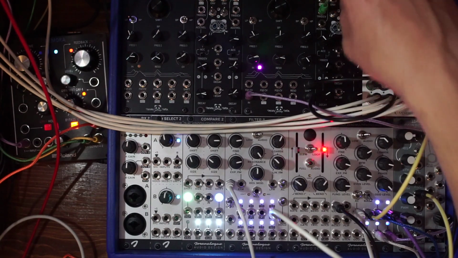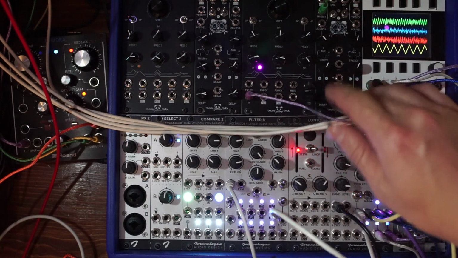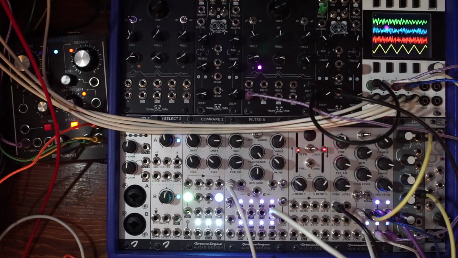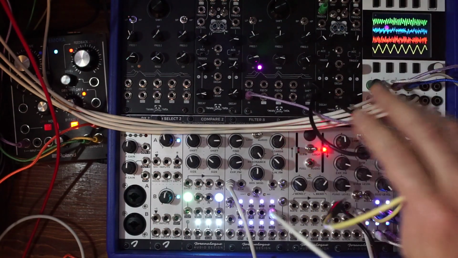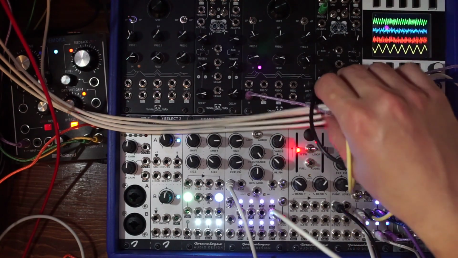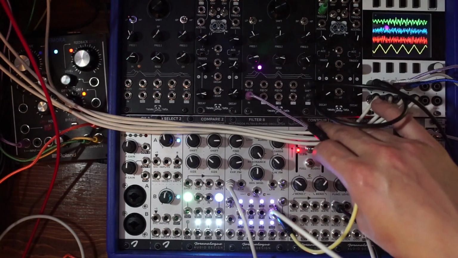And finally, let's give it an envelope. And again, another little cameo from another Patching Panda module here, the Punch. It's a dual VCA envelope generator for percussive sounds.